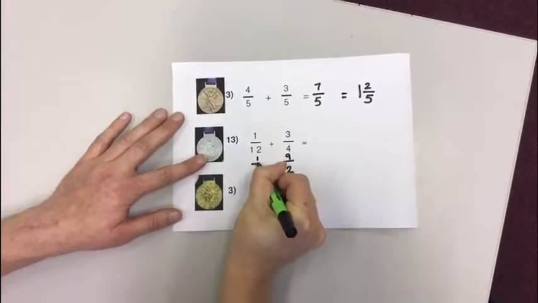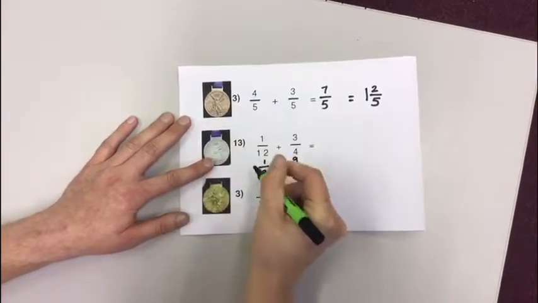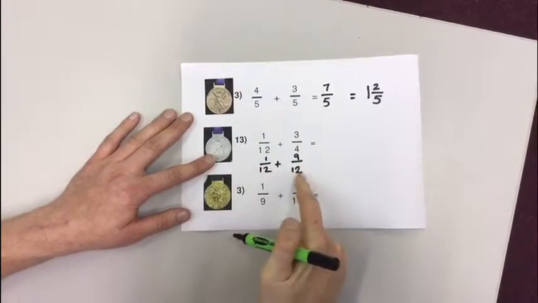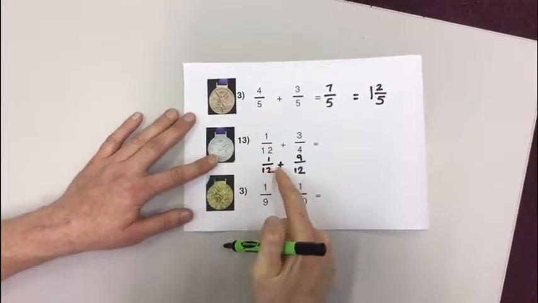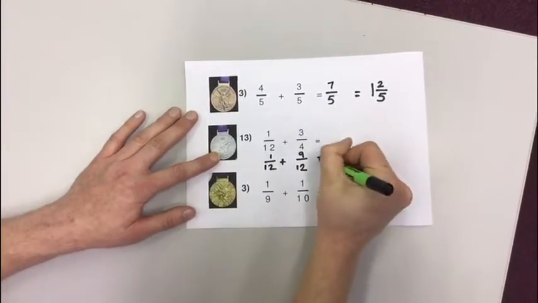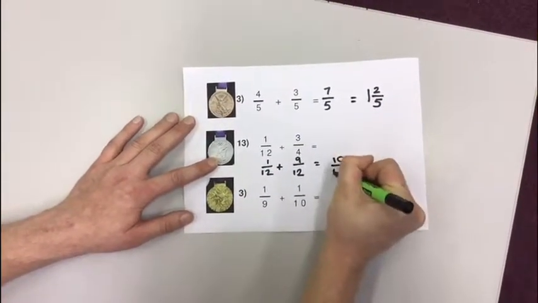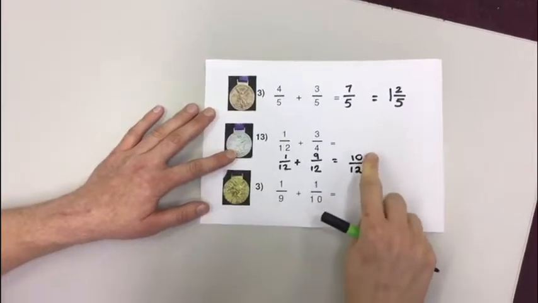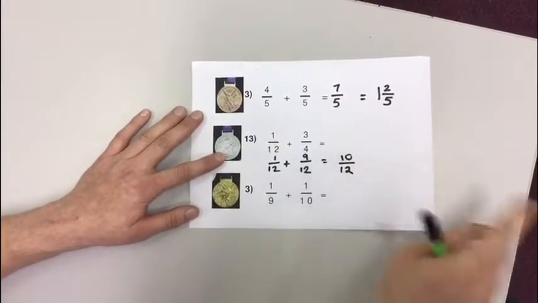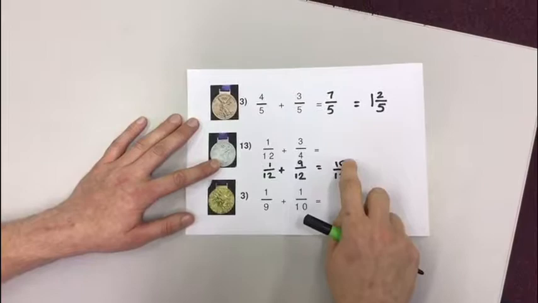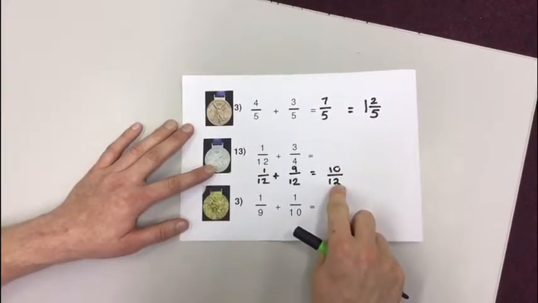Once we're there, we're back to the bronze standard because we're adding two fractions with a common denominator. 1/12 plus 9/12 equals 10/12. And because this is a proper fraction, we don't need to change it into a mixed number. The numerator is smaller than the denominator.